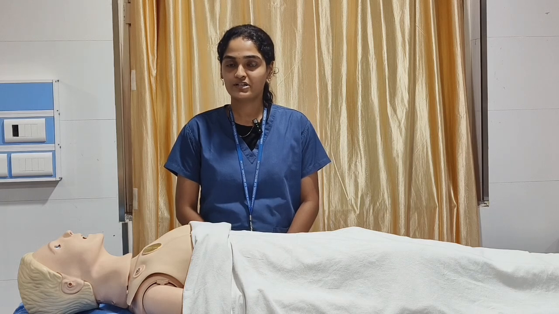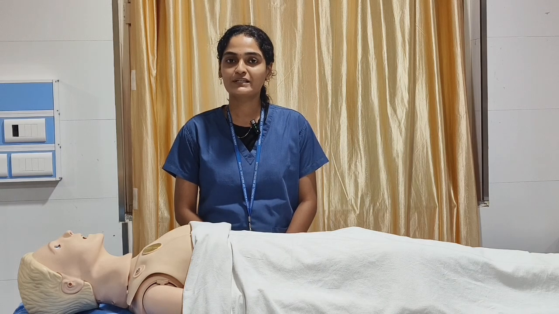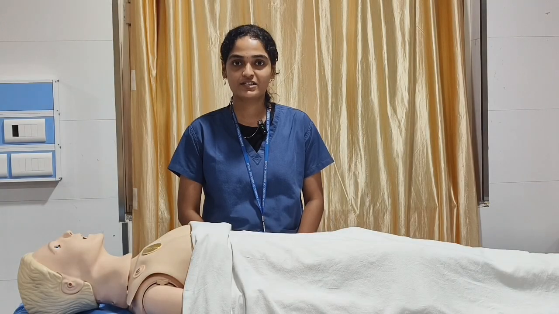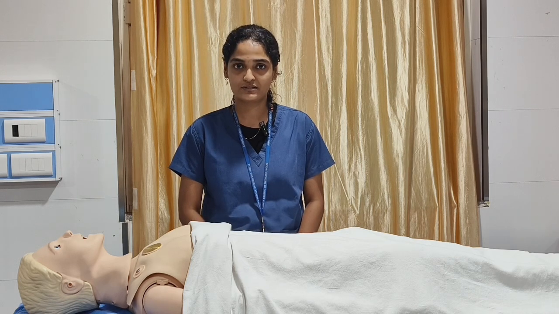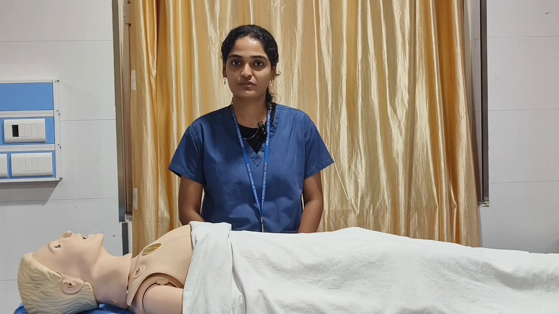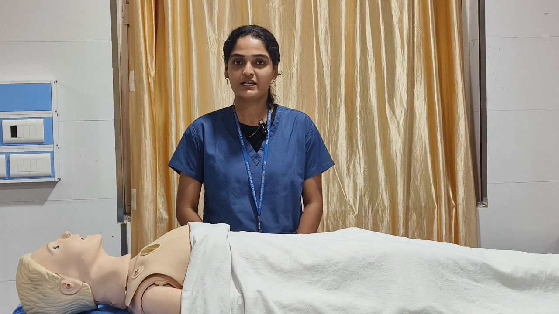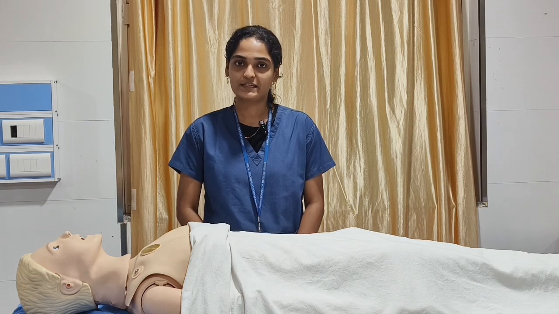Today we are going to demonstrate how to perform a full body exam. Before going into the video, we have to know the difference between the rapid full body scan as well as the traditional full body exam. The rapid full body scan is a time efficient systematic review method which is helpful for critically injured patients for identifying life-threatening injuries quickly. Whereas the traditional full body exam offers a thorough head-to-toe assessment which is suitable for stable patients. The choice between the two is purely based on the patient's condition as well as the urgency of the situation. Now we will demonstrate each and every step of the traditional full body exam.